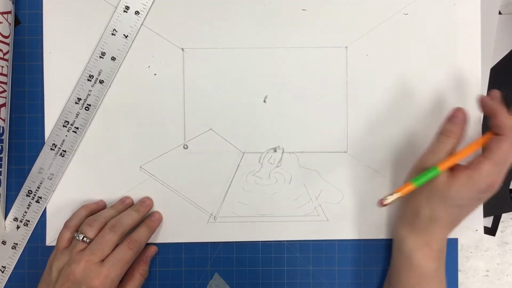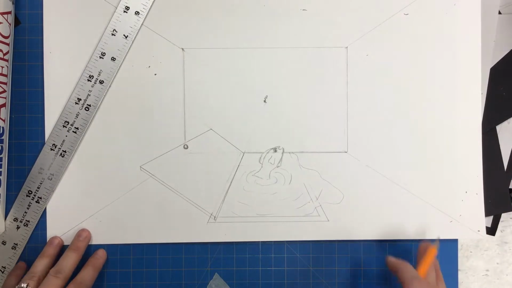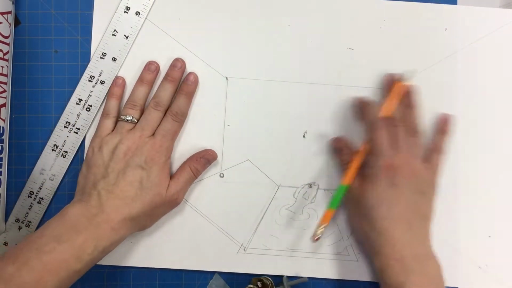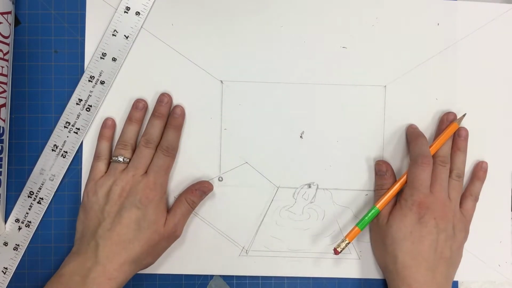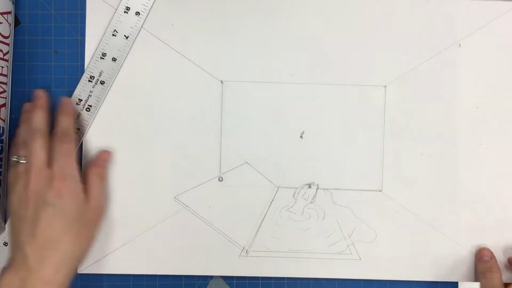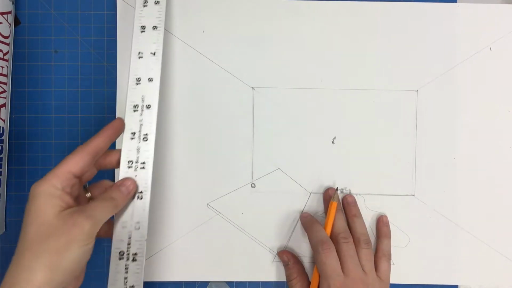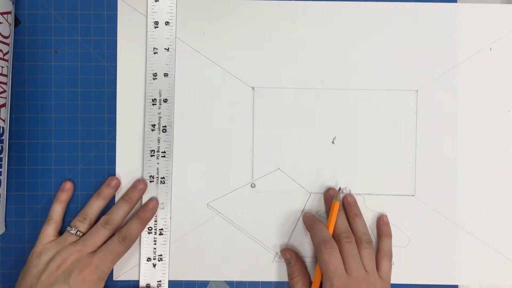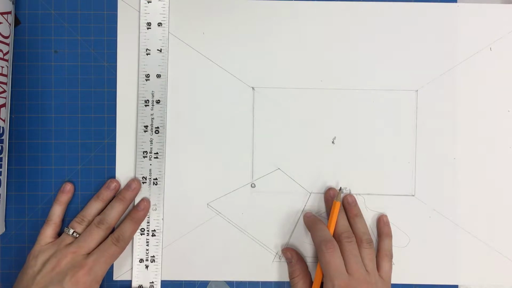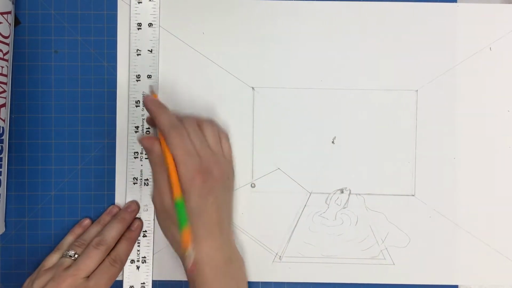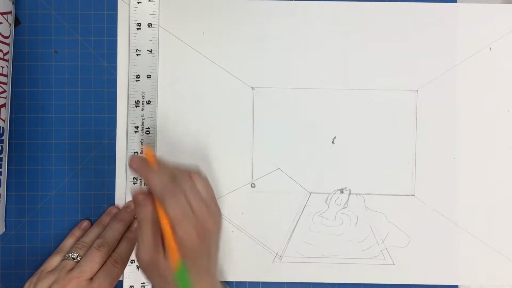Another thing that I need to have in my room is a window. So that's something to think about. Where do you want to place the window? You could make it realistic and put it on the side walls, or you could even have it on the ceiling. So maybe I'll go ahead and do this one on the side, keep it a little bit more realistic. And you could add several windows. It wouldn't necessarily have to be just one window. So I can decide how tall I want this window to be.